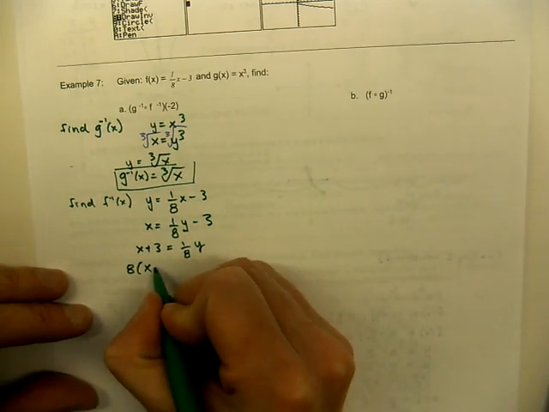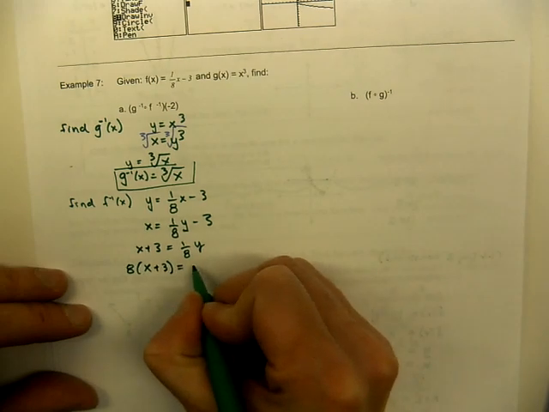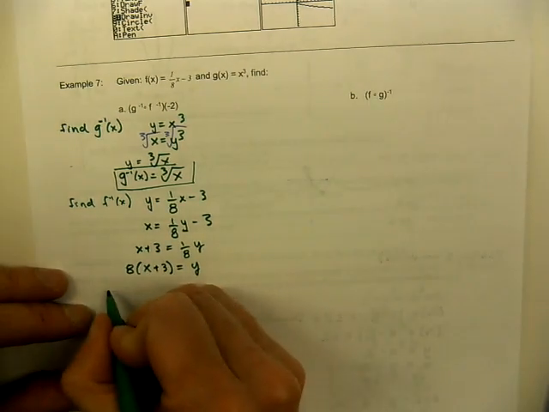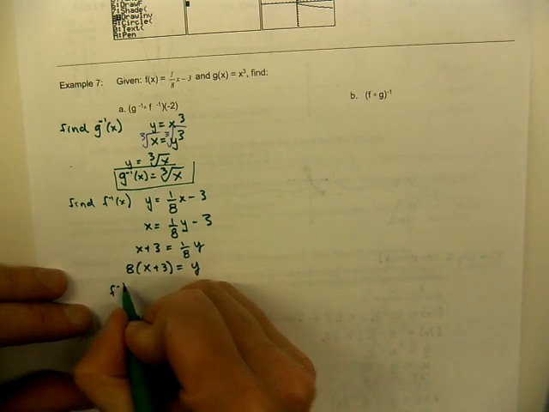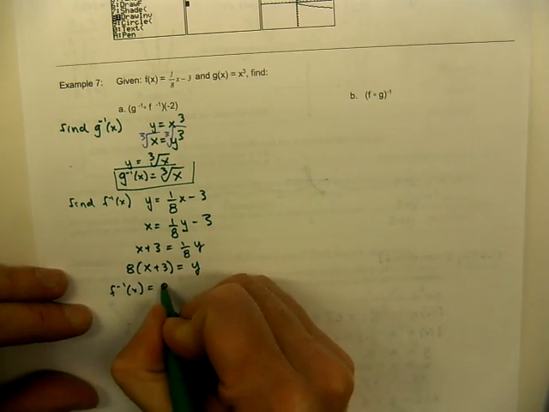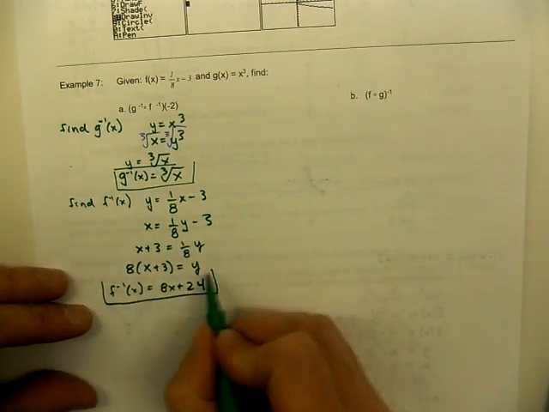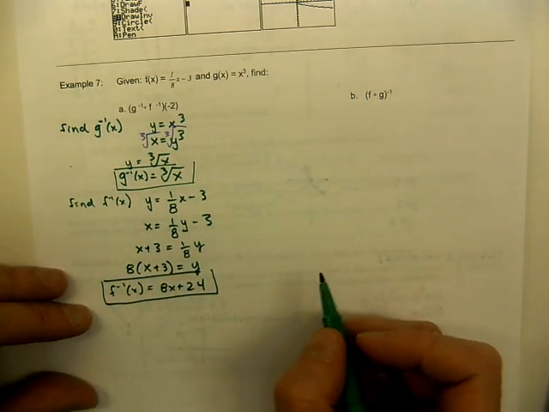So you have 8 times the whole left-hand side. So notice I'm wrapping that in parentheses. And we can distribute that 8 as well. So we have f inverse is 8x plus 24. So those are the two key pieces of information that we need.